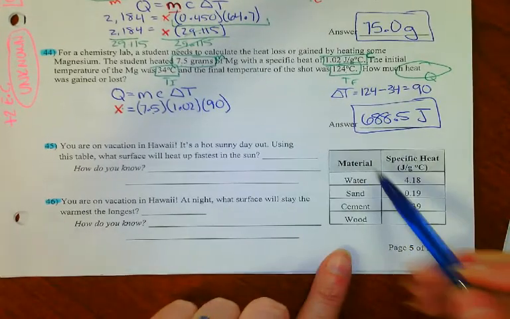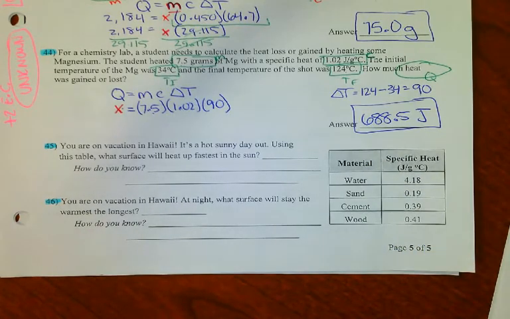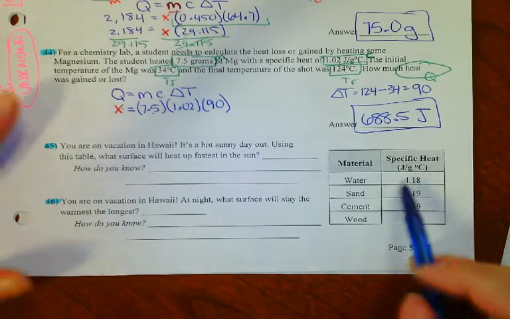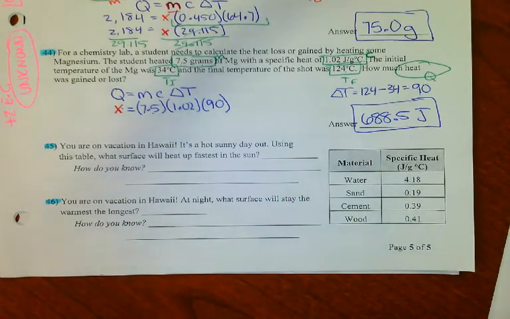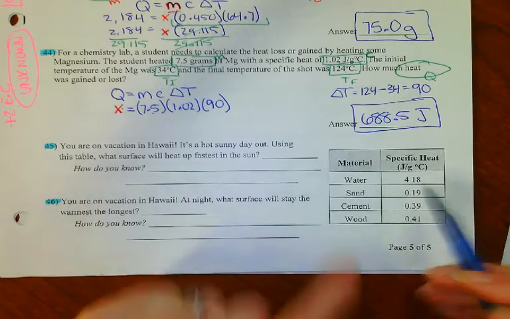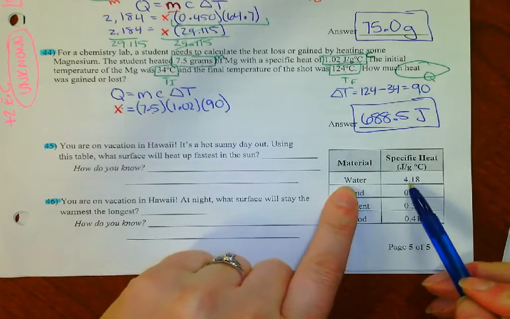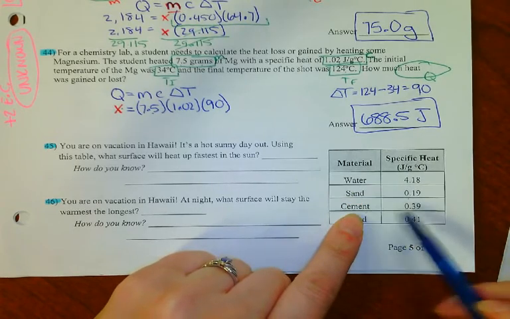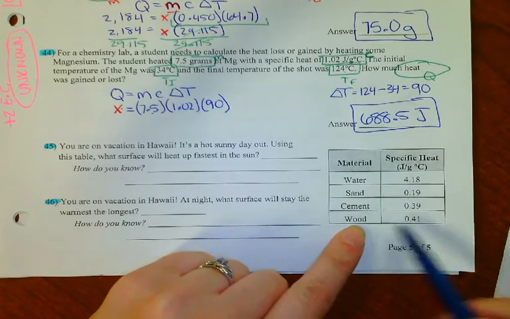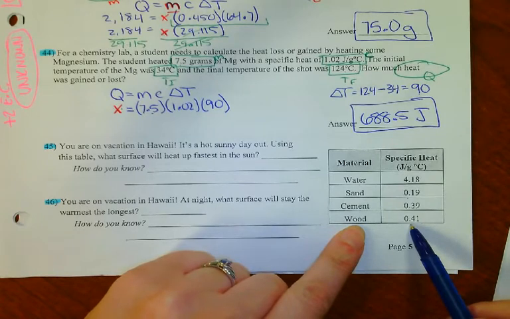Okay, so I'm giving you this. You're on vacation in Hawaii because you're way more lucky than me. So it's a hot sunny day out. Using this table, what surface will heat up fastest in the sun? So water with a specific heat of 4.18, sand with 0.19, cement 0.39, wood 0.41.